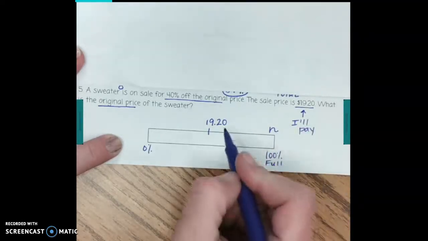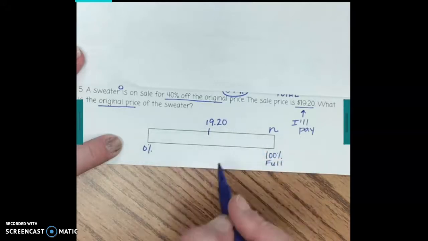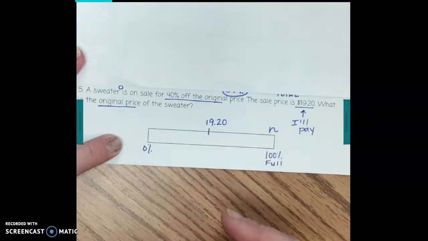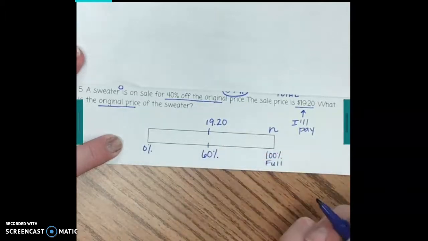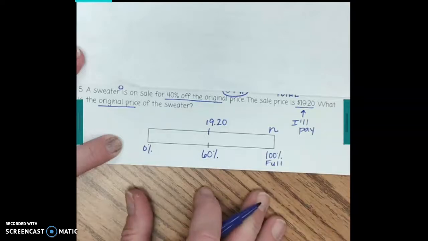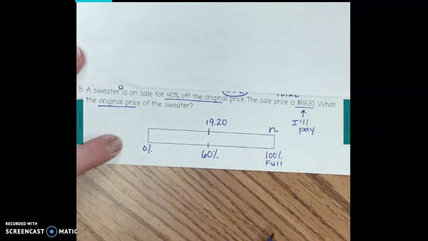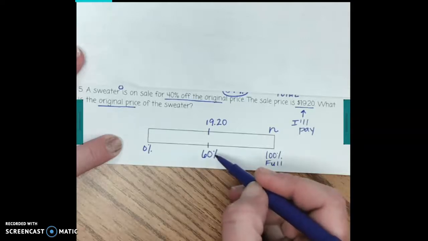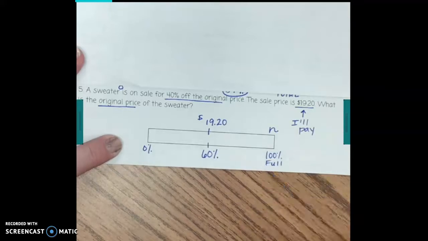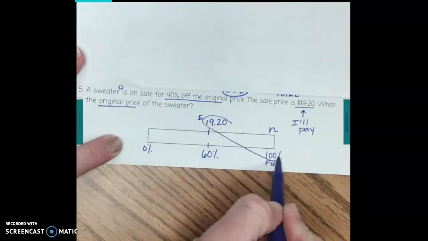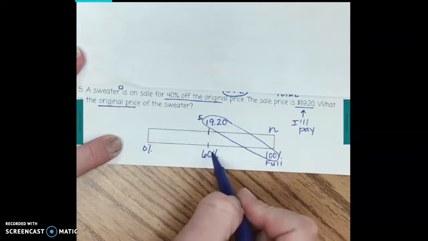Now, this is what it cost after they took 40% off of it. So what that means is this is 60% of the original cost. Because once again, if you have 100% and someone takes off 40%, well then the part you still have to pay for is 60%. So $19.20 is the 60%. So now, once again, here's my bat and here's the ball.